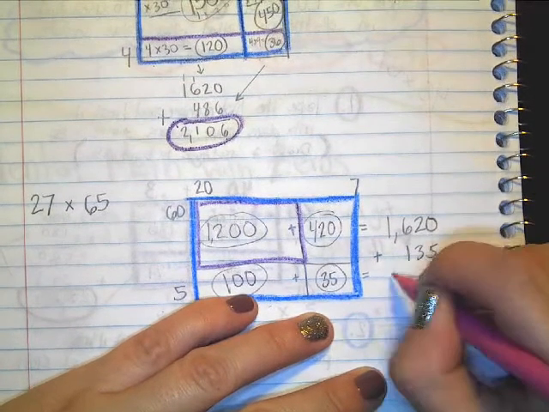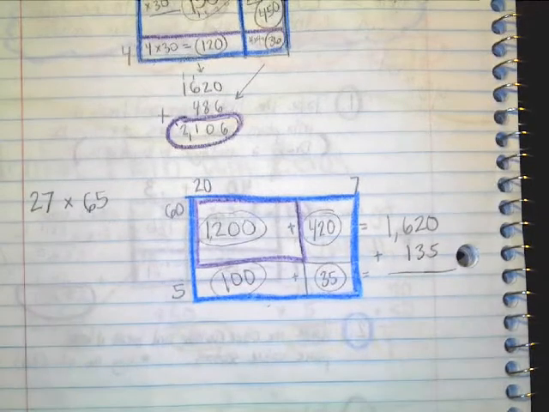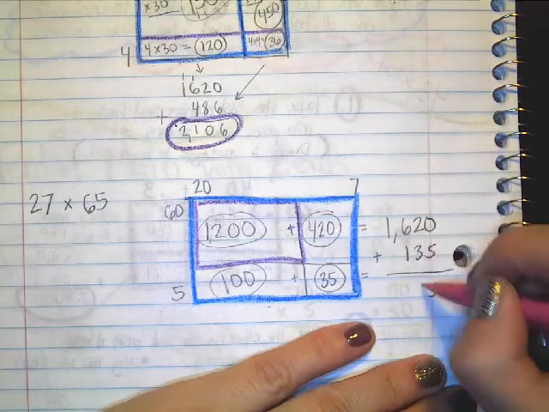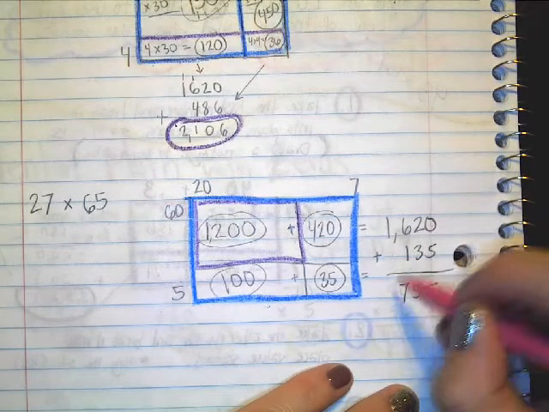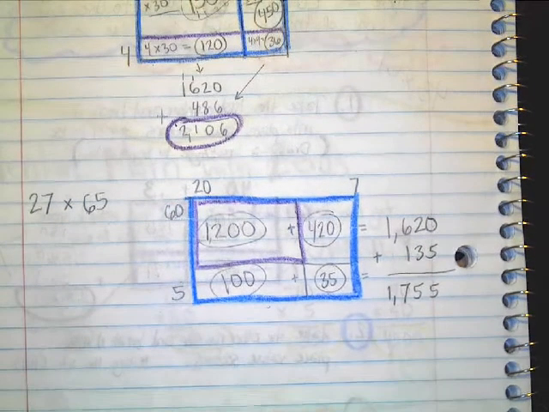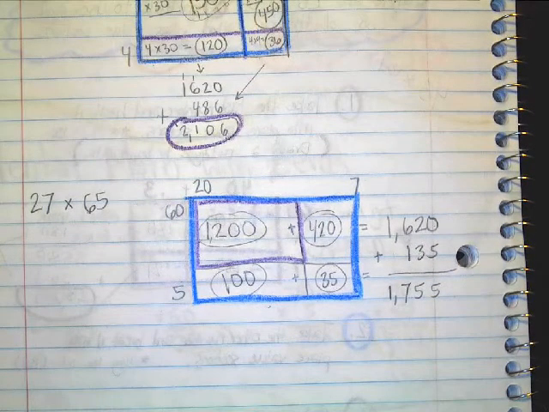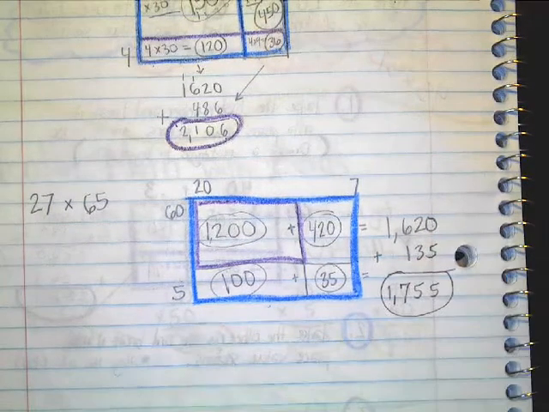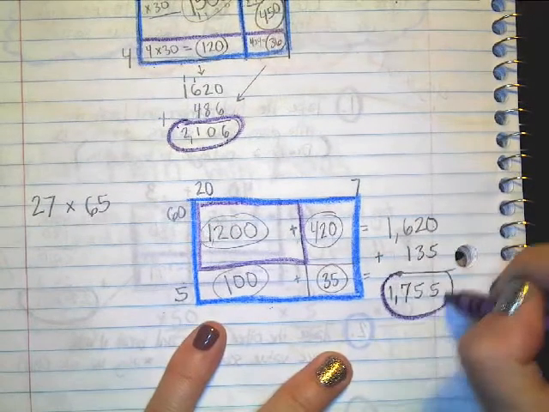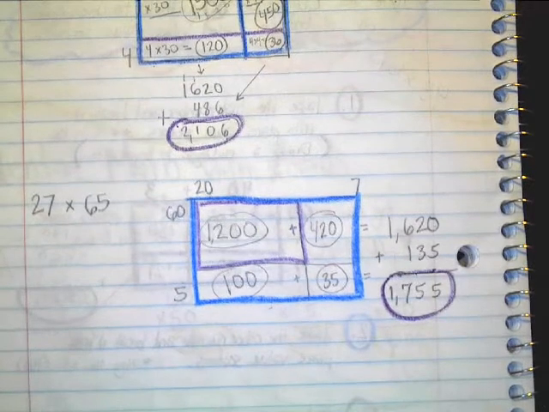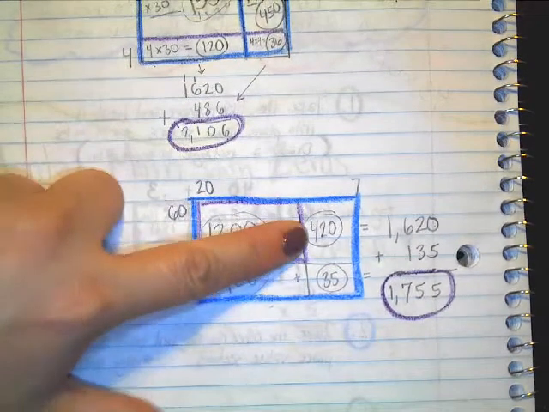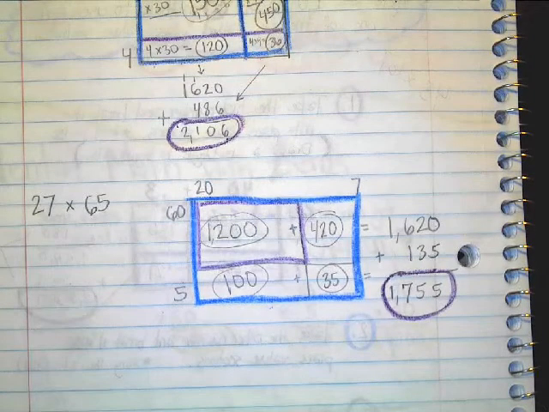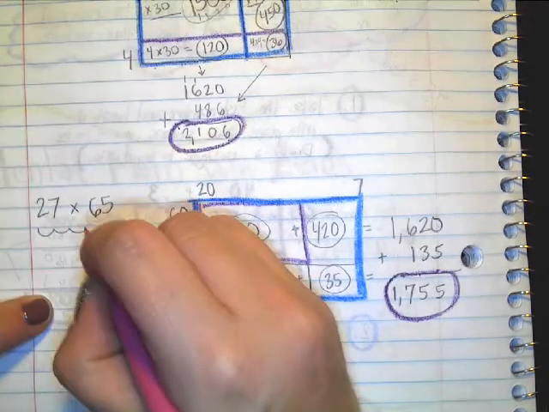Here's why I like to add them left to right, is because look, you can just automatically stack them like this. It's really nice. And then this is easy. 100 plus 35 is 135. So you just add those partial products up to get your final answer. 0 plus 5 is 5. 2 plus 3 is 5. 6 plus 1 is 7. And 1 plus nothing is 1. So my final answer is 1,755.